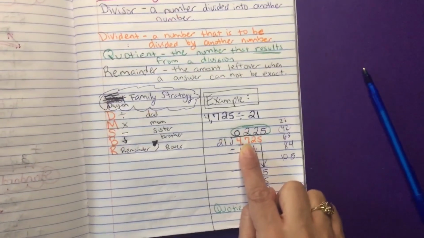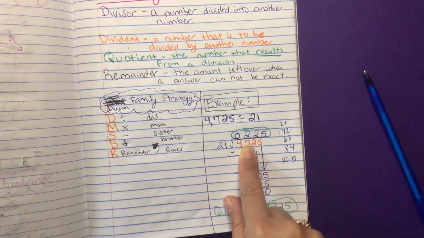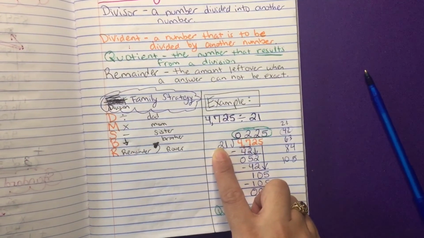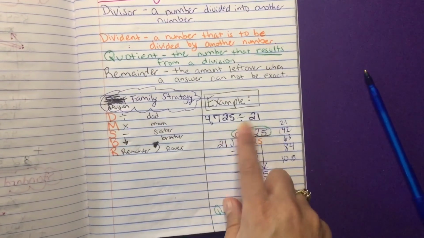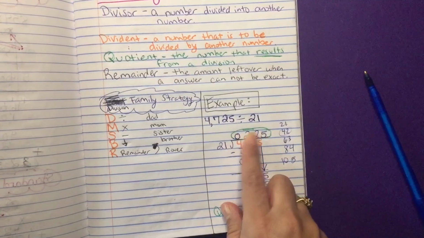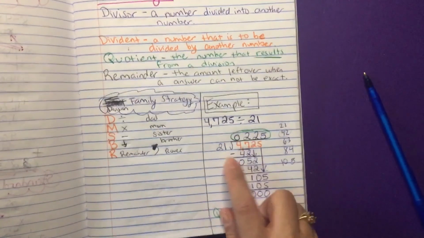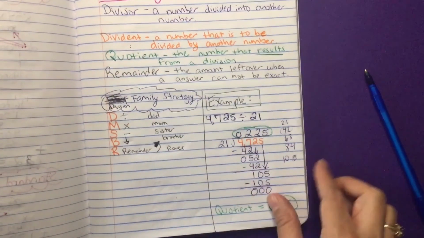So for example, here, this is our dividend. The orange color right here, that is our dividend. That is a number that's going to be divided into another number. 21 right here is our number divided into this, so that is our divisor. And our quotient right here is our answer to a division problem. Divisor and dividend. Okay, so let's practice our 2 division problems today.